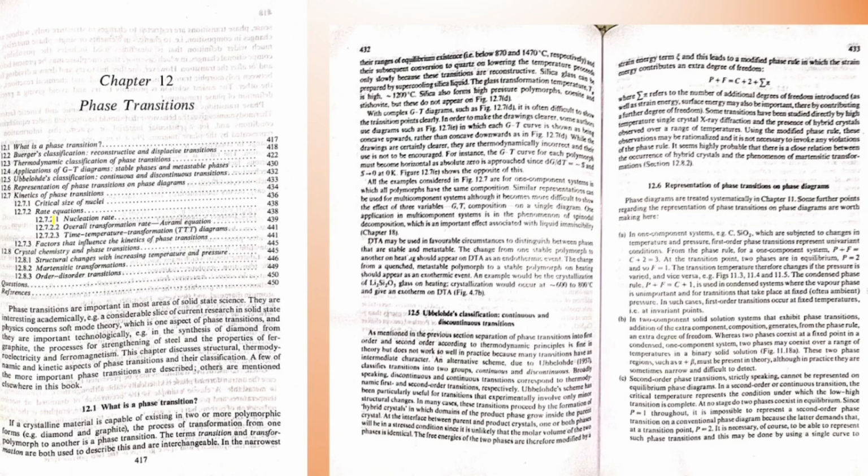Move on to the 12th chapter, phase transitions. In the phase transition, what exactly is a phase transition? Buerger's classification, thermodynamic classification of phase transitions, Ehrenfest's classification methods, kinetics, nucleation rate, and crystal chemistry in the phase transitions, etc. are all explained very well. You may think that Anthony West is a genius in the field of solid state chemistry.